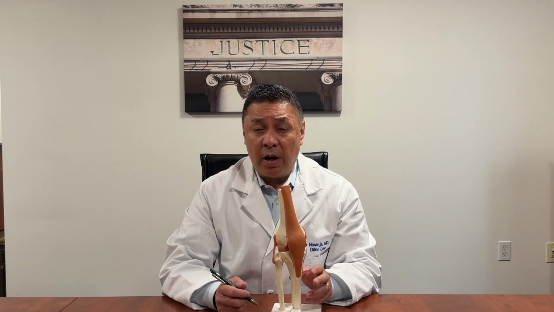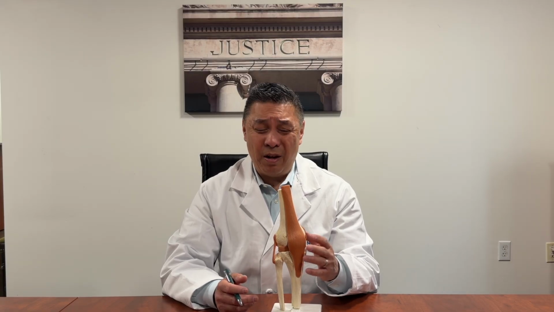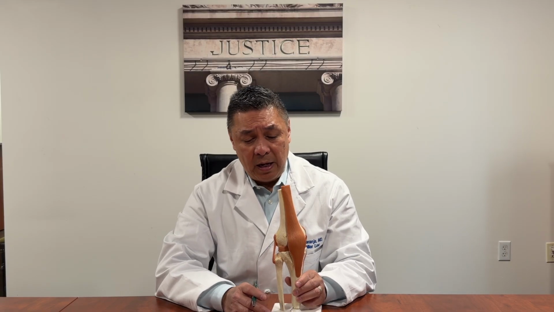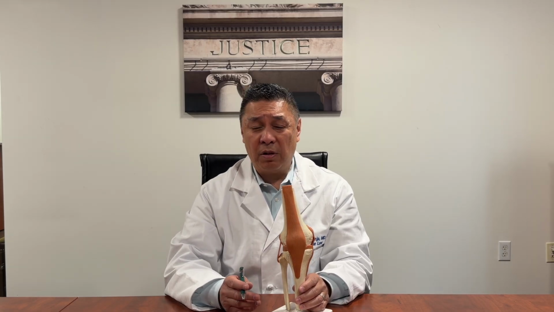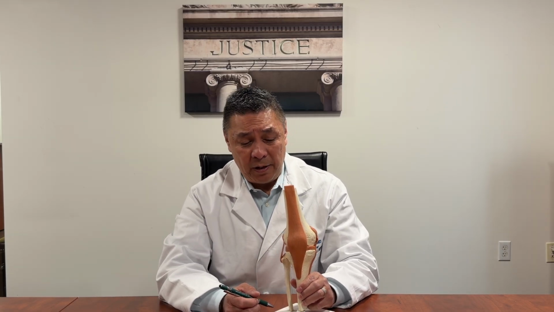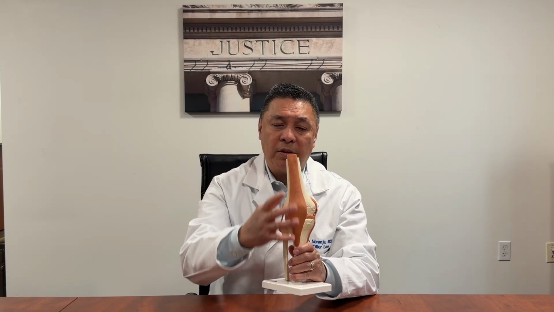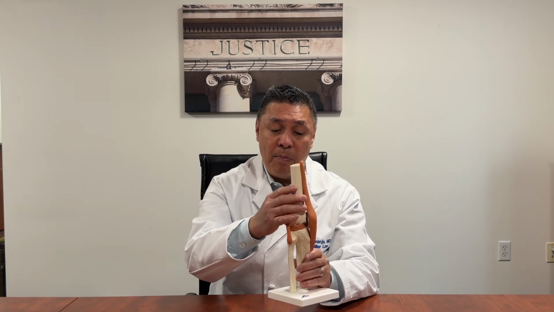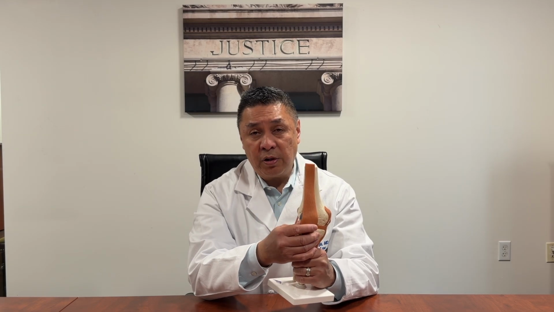So the next thing I'd like to talk about are injuries to the knee that we commonly see in our practice. When we think about the knee, it's very important to understand the anatomy, more specifically the internal anatomy of the knee, in order to understand what kinds of symptoms and injuries can occur after either a fall or a motor vehicle collision, those types of mechanisms. So what we're looking at here is a model of the knee. We've taken away all the soft tissues, the skin and the muscles, in order to be able to look at the knee bone and some of the internal structures of the knee.